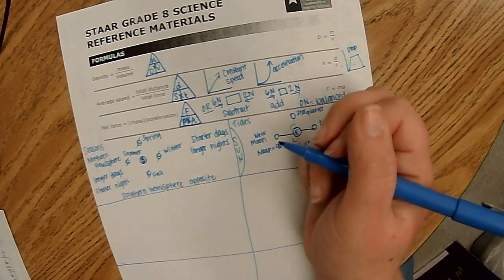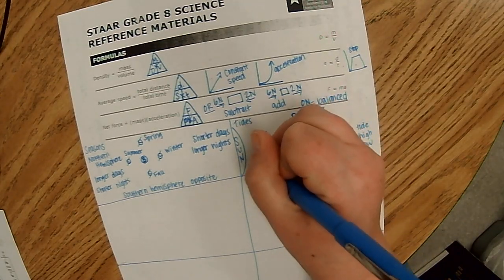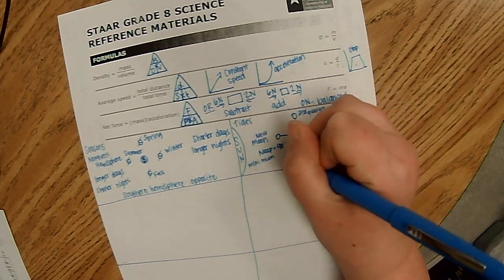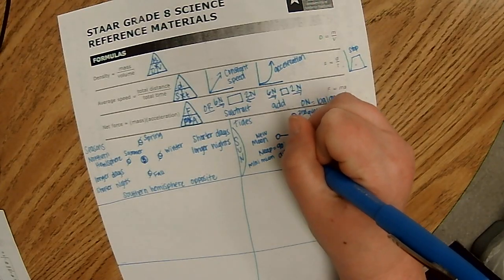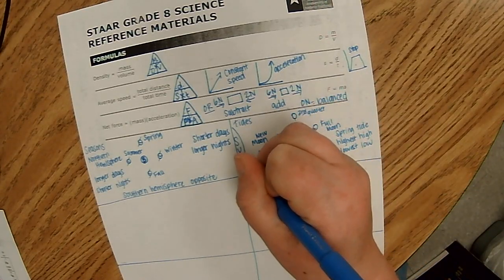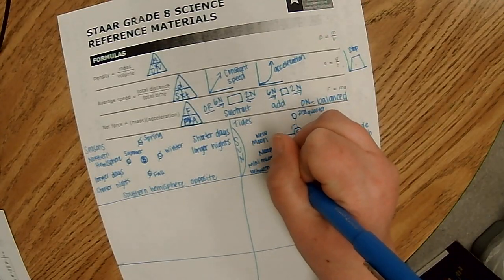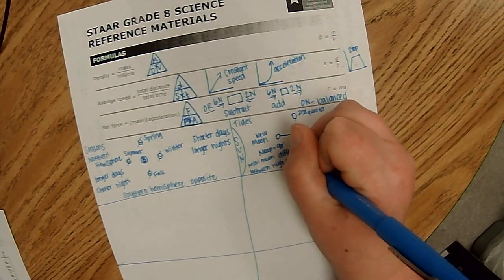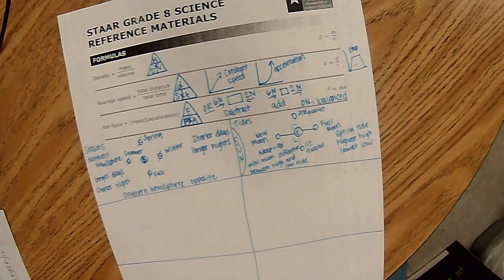Neap equals 90, that's how we can remember that. And that's when we have a minimum difference between high and low tide.